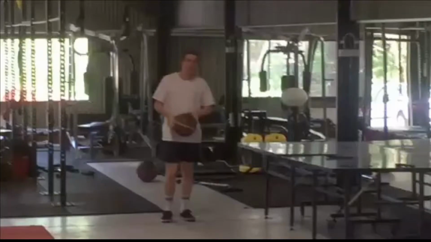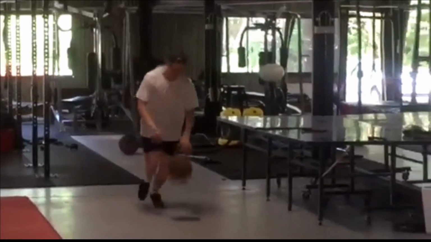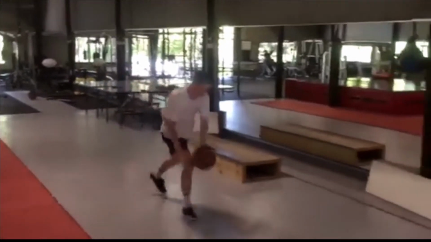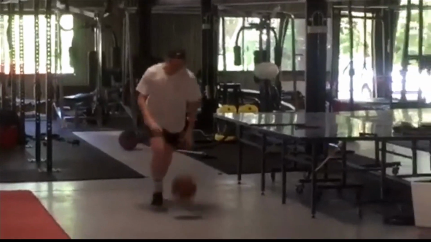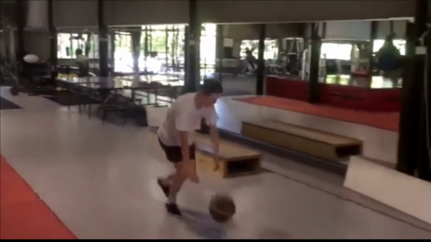Here's an example of Mark running and dribbling. We see here that Mark is dribbling with both hands as well as looking down at the ball. He is seen hitting the ball a few times with his knees as well as kicking it at the end.